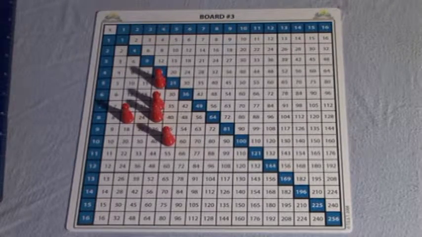So now we've placed the red pawns on each of those numbers. If they choose from a set that only goes up to 100, they are free to use board number 1 for the same activity. If their numbers go higher than 100, they can use board number 3. This is just so that they can mark off the numbers and be sure that they have included all the numbers in their set.